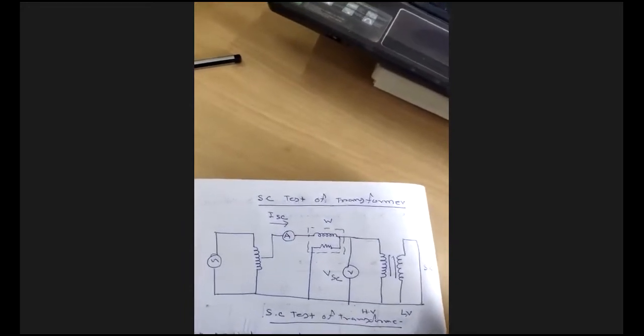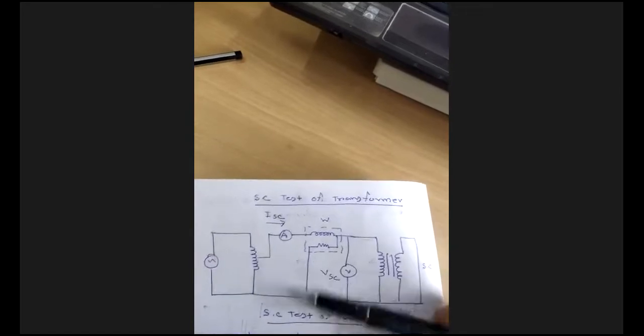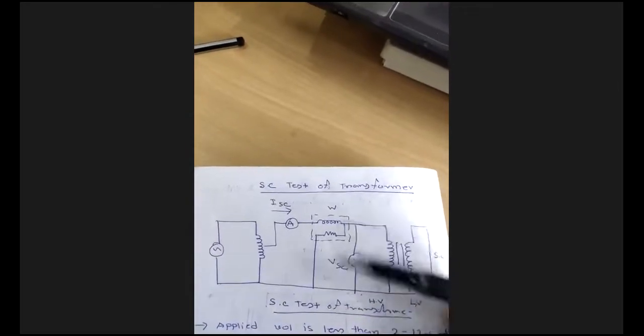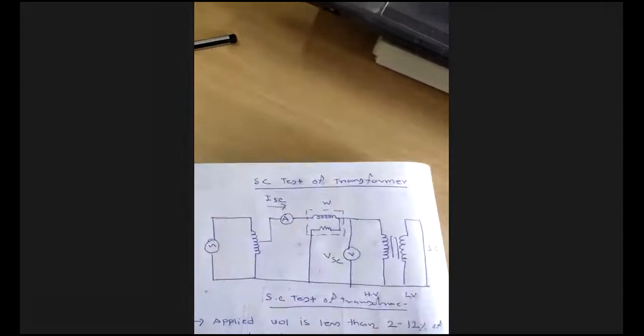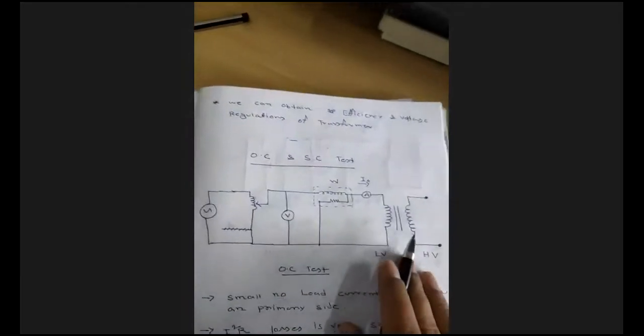Okay, that is the theory part, and that is the circuit diagram of this experiment. That is the short circuit test circuit diagram, and here it is the open circuit test circuit diagram. Okay, I think we have cleared the brief idea about the open circuit test and short circuit test.